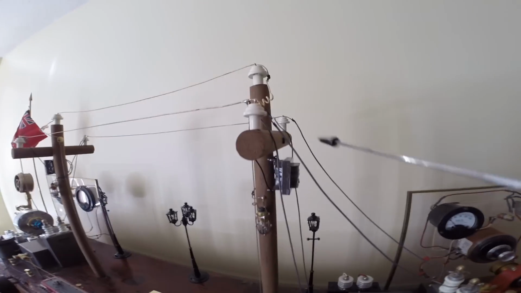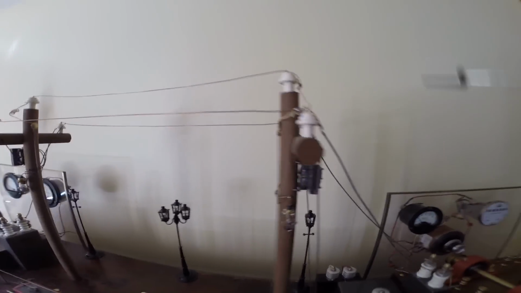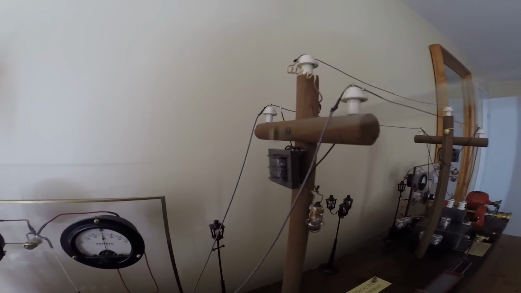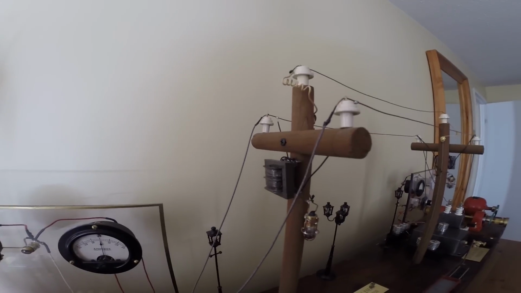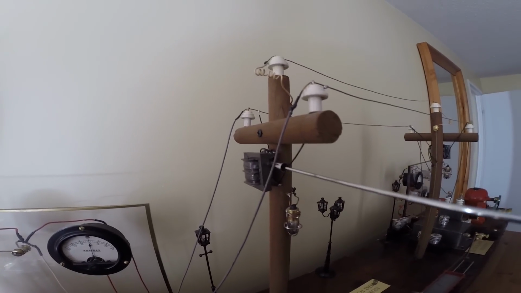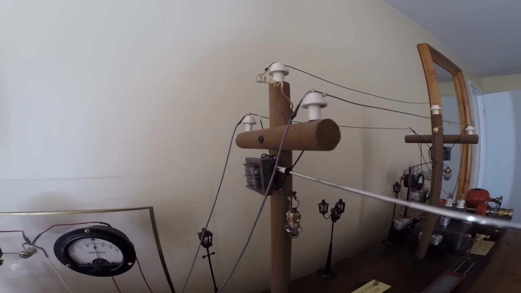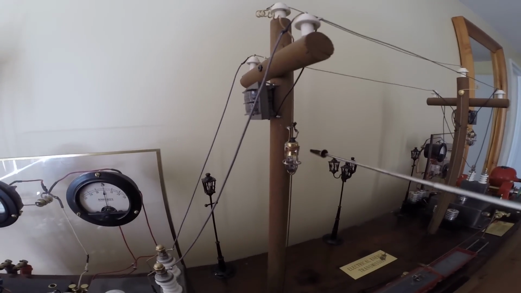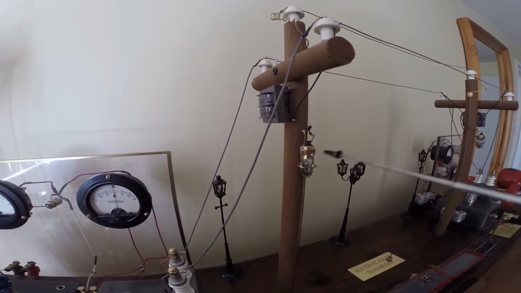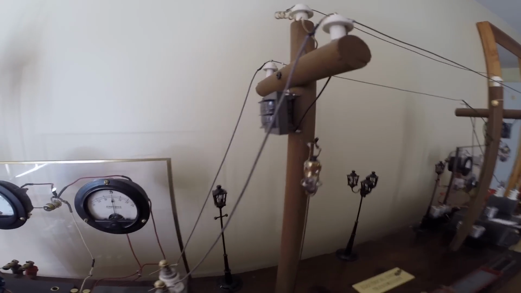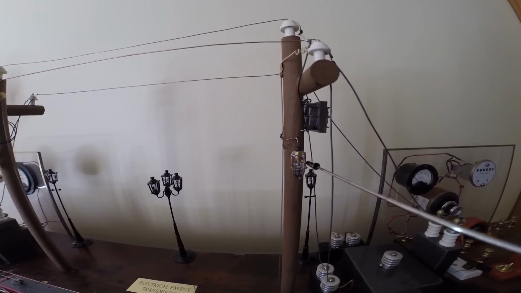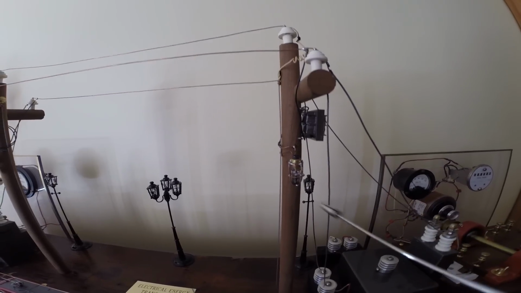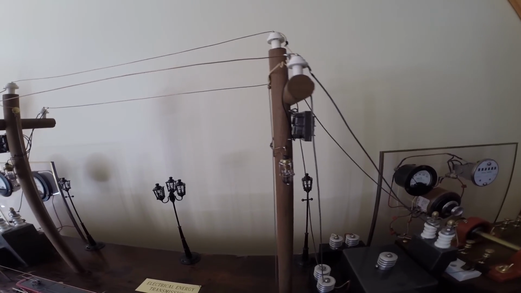And also we have a small transmitter on both poles. So these 12 volt transformers will transform 120 volts into 12 volts to feed these miniature lights, actually original from the Westinghouse company, that are installed on a light pole.